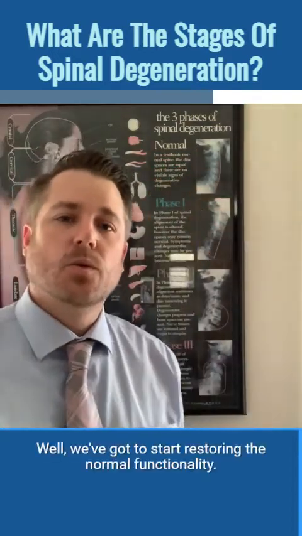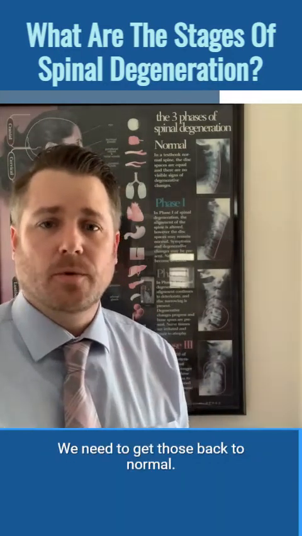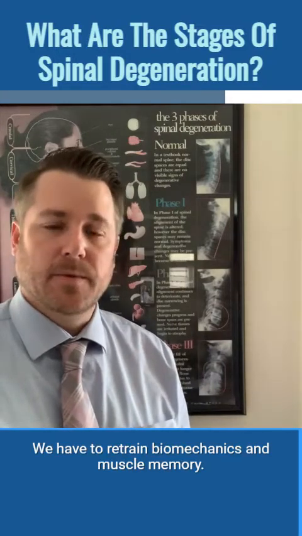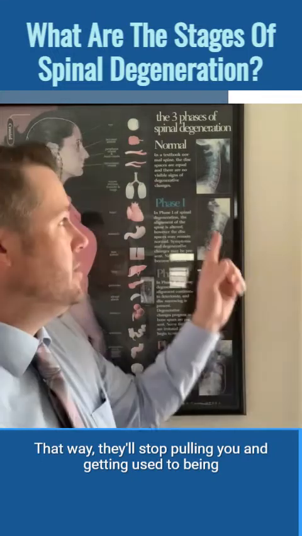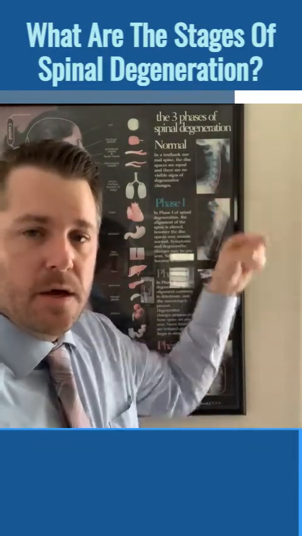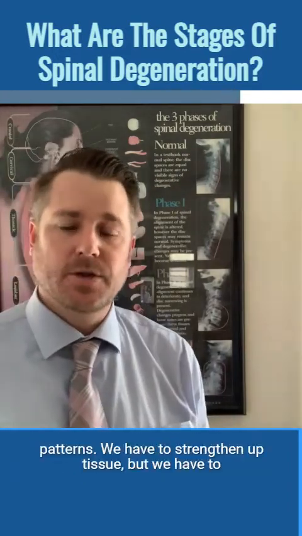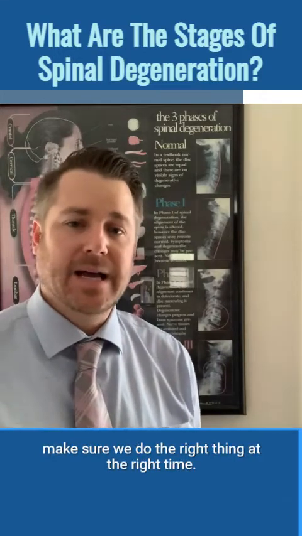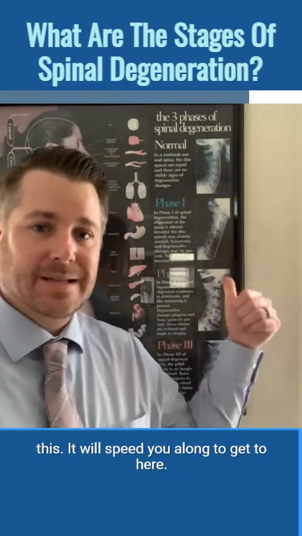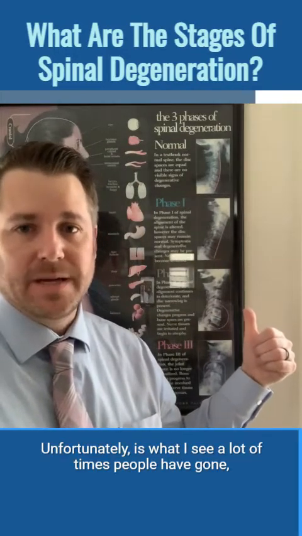Well, we've got to start restoring the normal functionality. You've got 3 ranges of motion. We need to get those back to normal. Joint motion is one of the most important ones. We have to retrain biomechanics and muscle memory. That way they'll stop pulling you and getting used to being like this, and they'll be trained to hold you like this. So we have to retrain biomechanics, muscle memory, movement patterns. We have to strengthen up tissue, but we have to make sure we do the right thing at the right time. Otherwise, you do a ton of strengthening, but you look like this, it'll speed you along to get to here. And that unfortunately is what I see a lot of times.